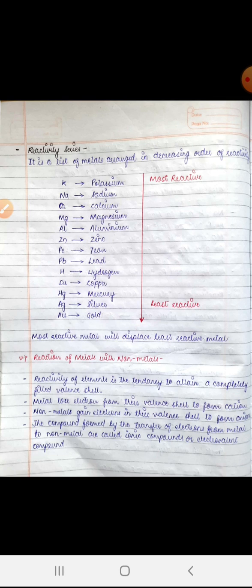Yes, we know that the valence shell is the outermost shell, and to attain a completely filled shell and stabilized valency, these elements react with each other to form molecules, or they combine with each other.